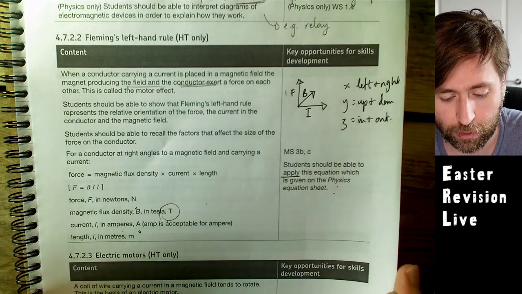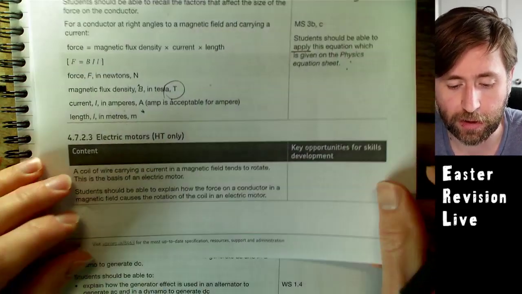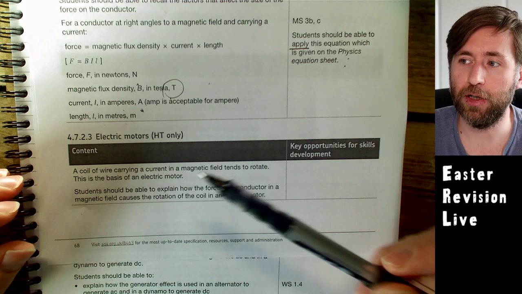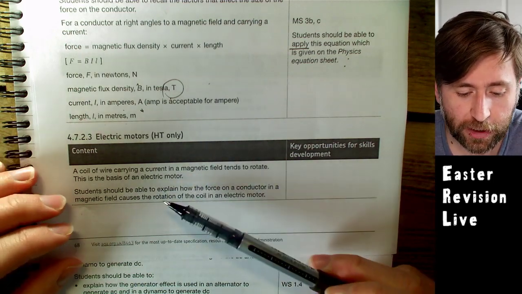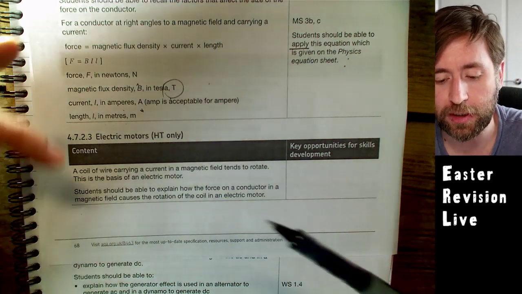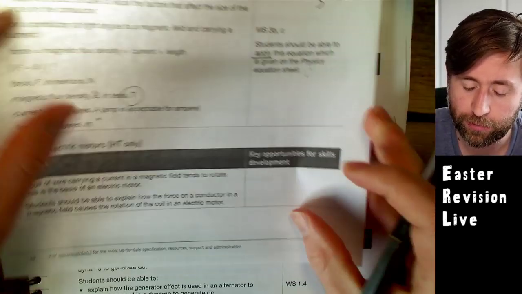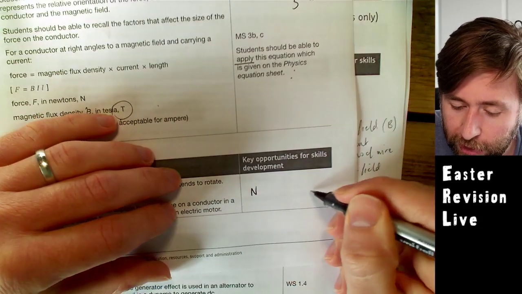Okay, moving on. Electric motors then. So this is really just applying that. A coil of wire carrying a current tends to rotate. This is the basis of an electric motor, right? So if you think about it, if I draw a north and a south.